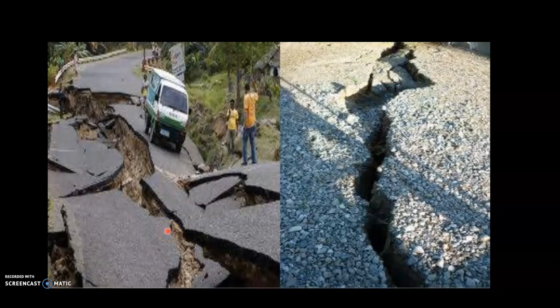Children, in the previous class, you have learnt about the endogenic forces like volcano. These endogenic forces sometimes produce sudden movements and at other times produce slow movements. The sudden movements like volcano, earthquake causes mass destruction. Children, what happened to this area? Have you heard about earthquakes?